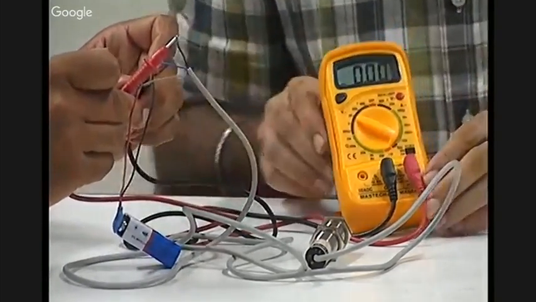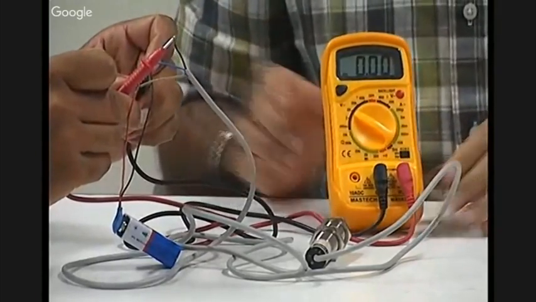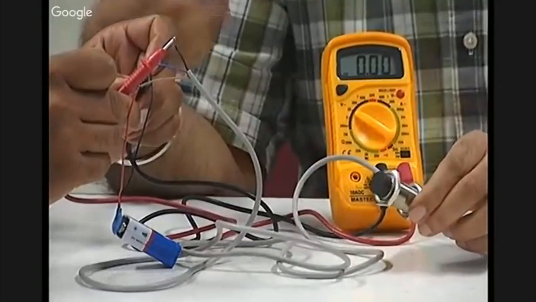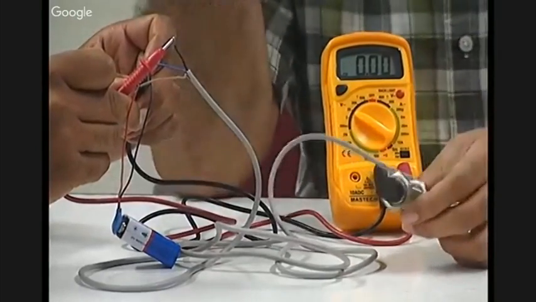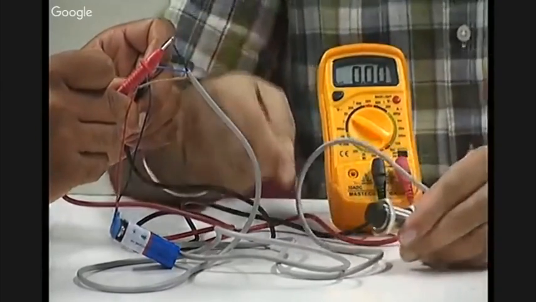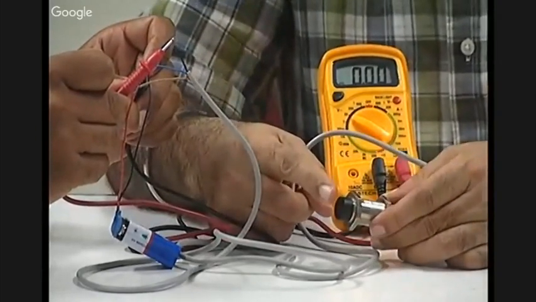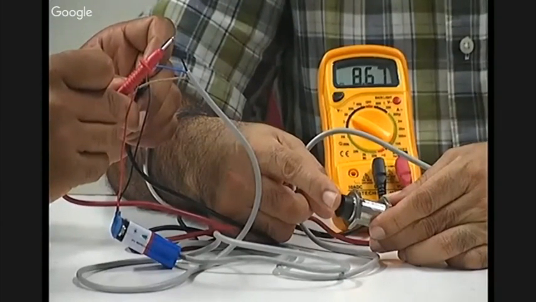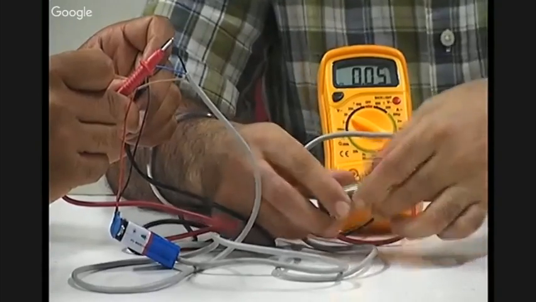Okay. Now what you see is right now we have attached the output of the sensor to the multimeter. So what you see on the multimeter is 0 volt. But if I bring my hand near the sensor, you will see a reading on the multimeter, right? Let me see again.